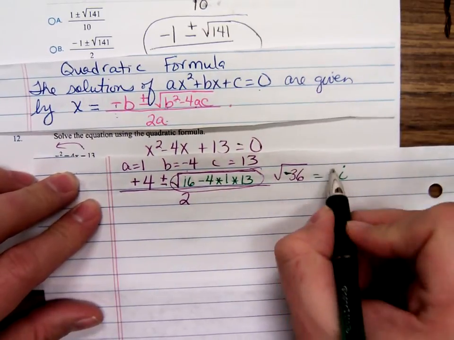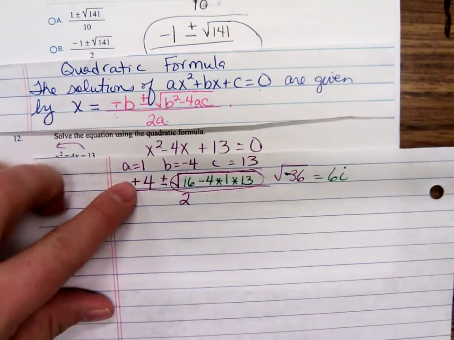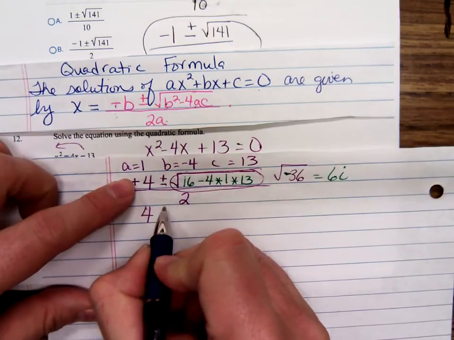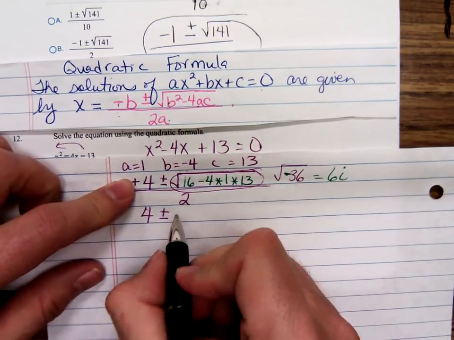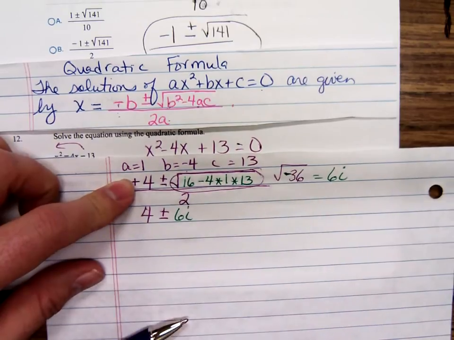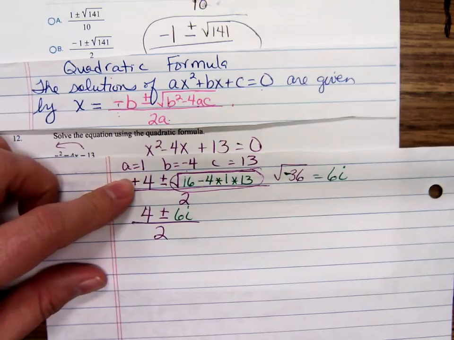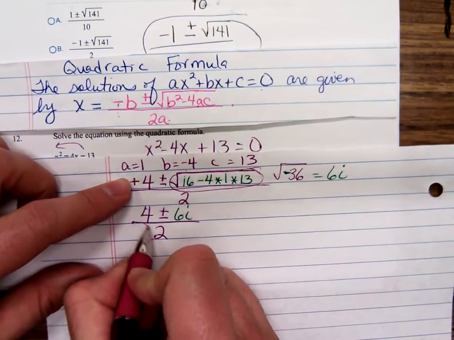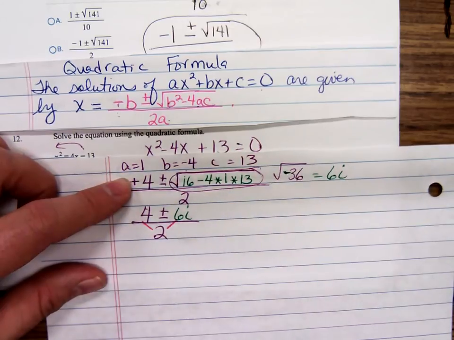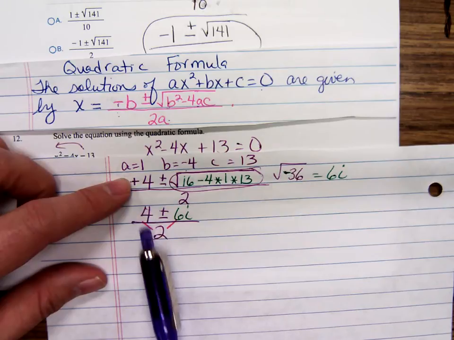So 6i. So we have 4 plus or minus 6i all over 2. But don't just cancel this 2 with one of those. You separate it. Or you could just divide each one of these 3 numbers by what? What's the biggest number that you can divide all of those by? 2.